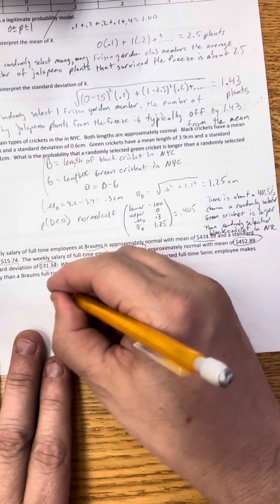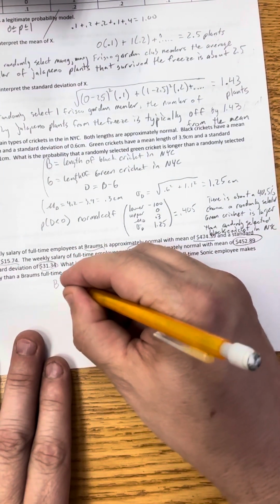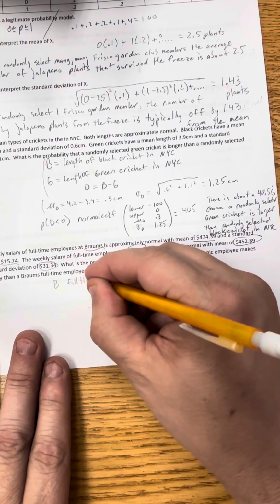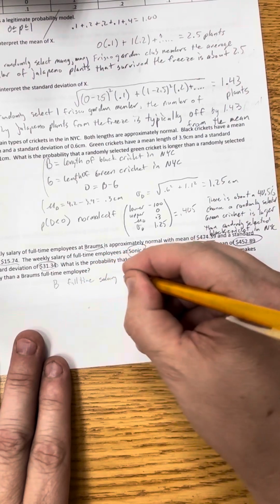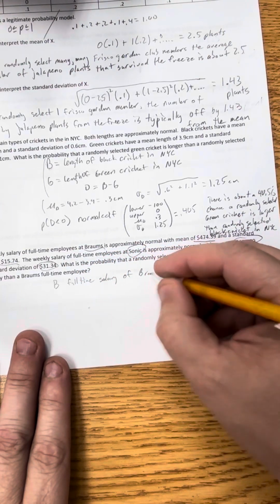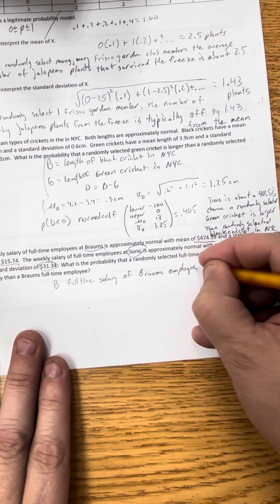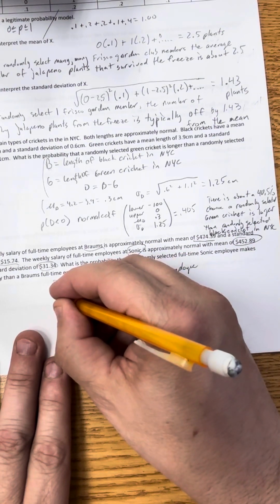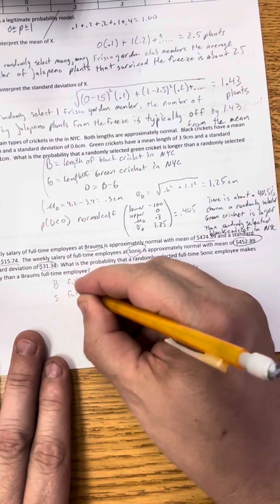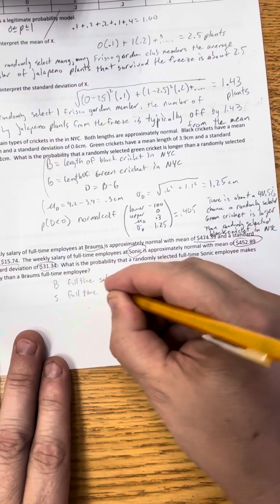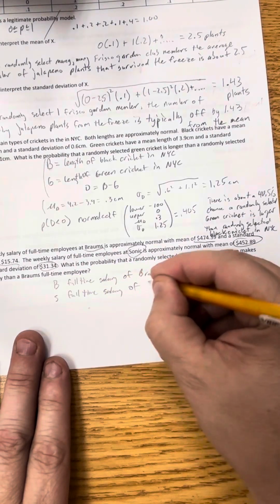So B is the full-time salary of a Brahms employee. And S is the full-time salary of a Sonic employee.